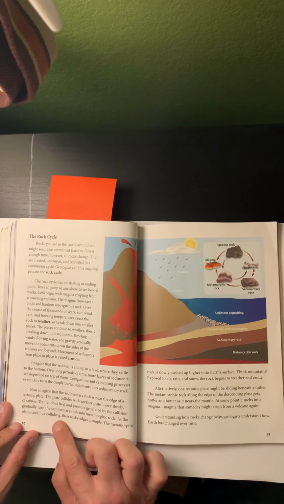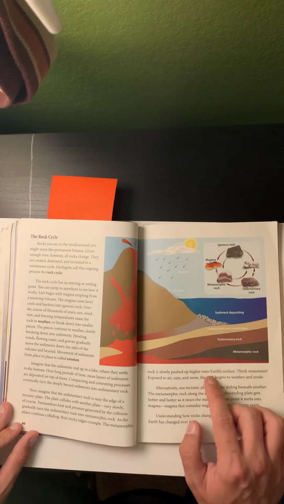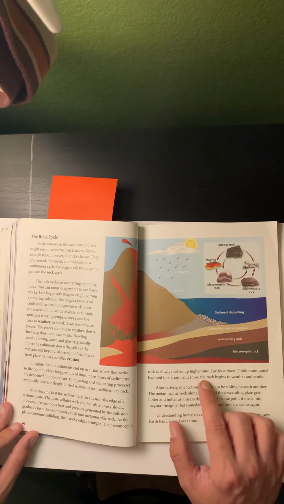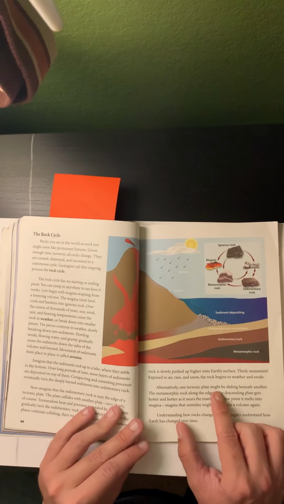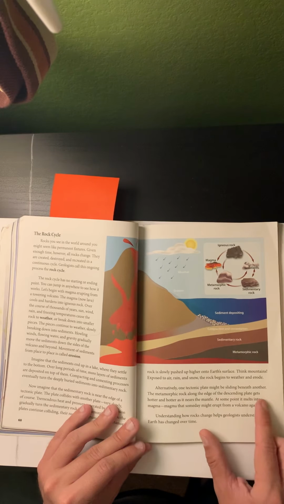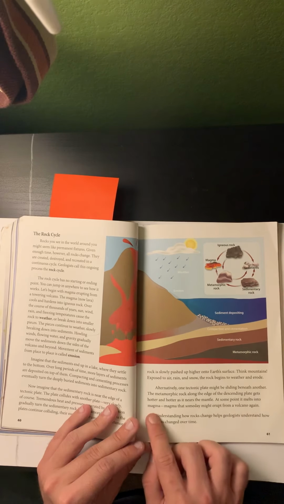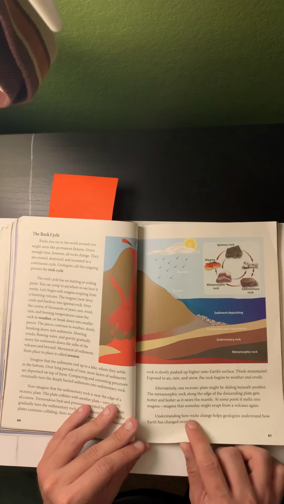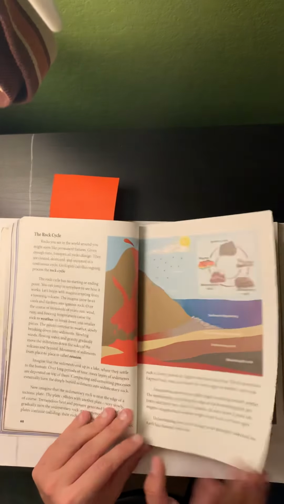As the plates continue colliding, their rocky edges crumble. The metamorphic rock is slowly pushed up higher onto Earth's surface. Think mountains. Exposed to air, rain, and snow, the rock begins to weather and erode. Alternatively, one tectonic plate might be sliding beneath another. The metamorphic rock along the edge of the descending plate gets hotter and hotter as it nears the mantle. At some point, it melts into magma that someday might erupt from a volcano again. Understanding how rocks change helps geologists understand how Earth has changed over time.